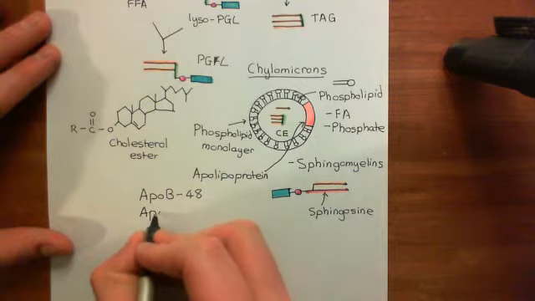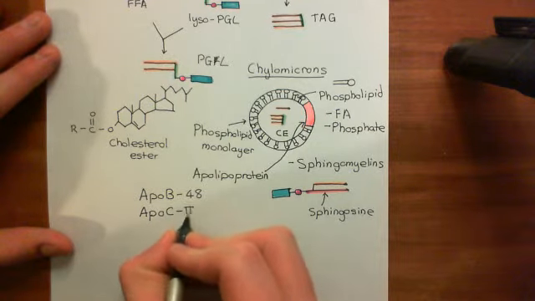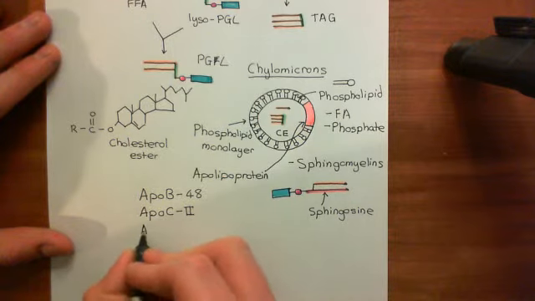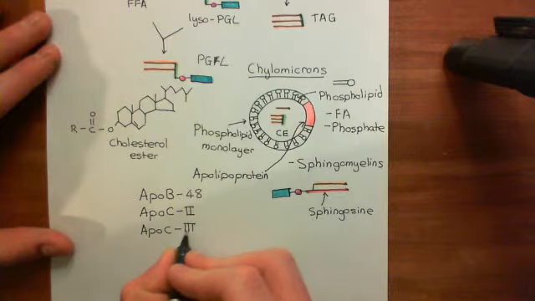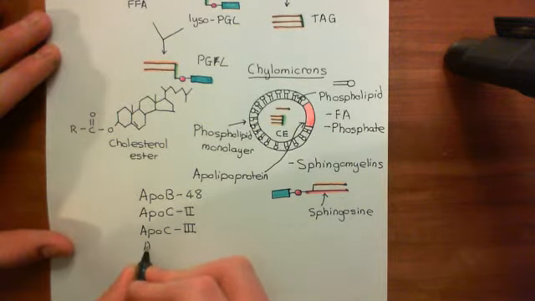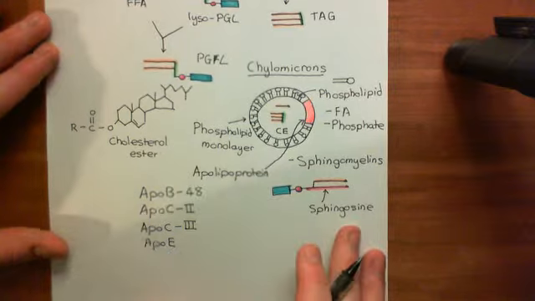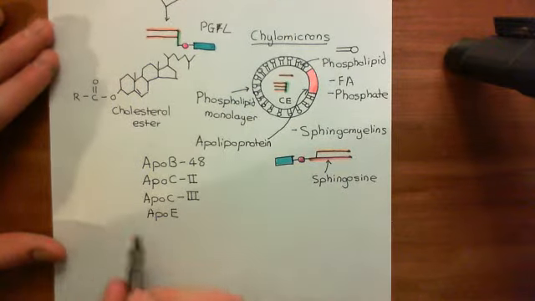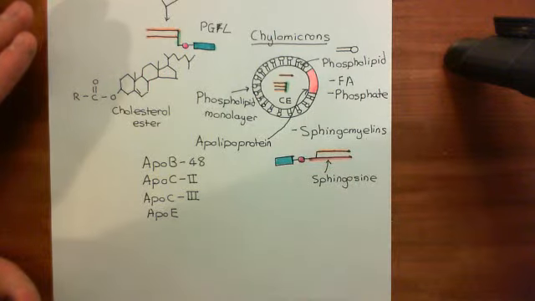Another one which is present within chylomicrons is apolipoprotein C2. Also we have apolipoprotein C3. And then finally, you also have apolipoprotein E present within the phospholipid monolayer of chylomicrons. All of these apolipoproteins you will find in the outer surface of these chylomicrons.